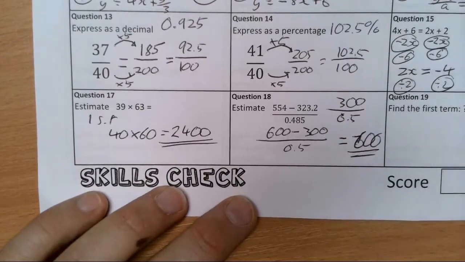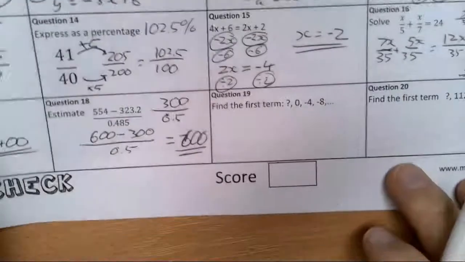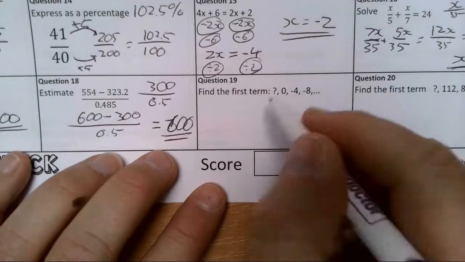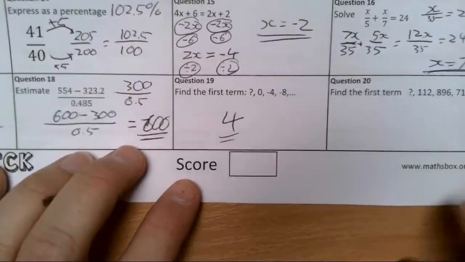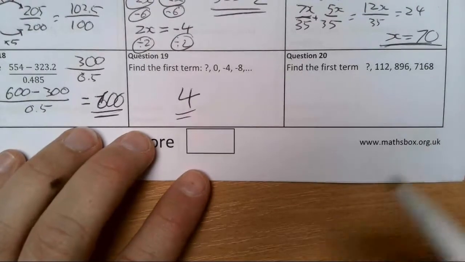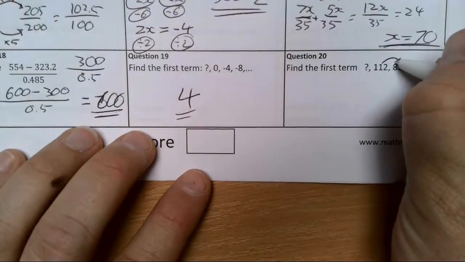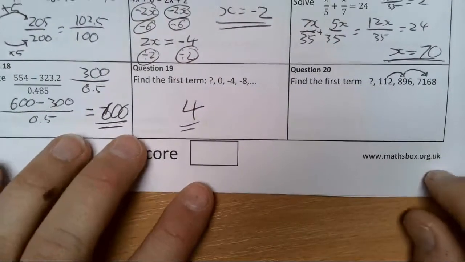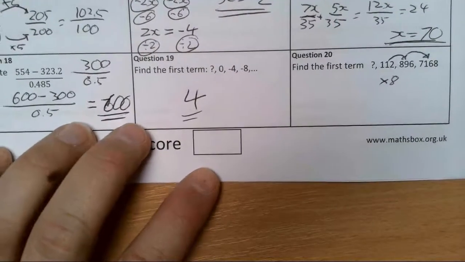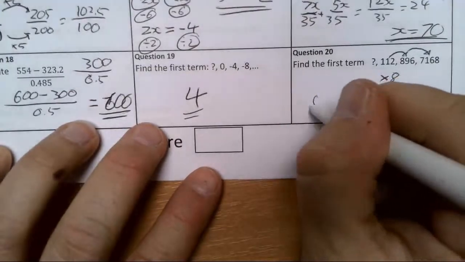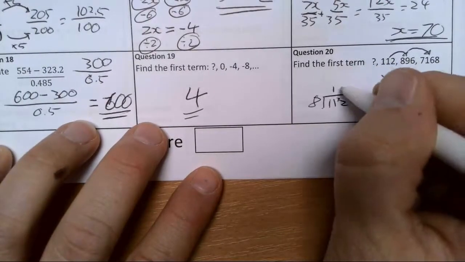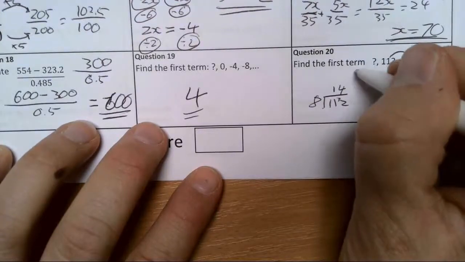Right, find the first term. So it's going down 4 each time, so the first term would just be 4. This one, we are multiplying up here, so we need to see what is the common multiple here. Looks like it's timesing by 8. So I need to see what I'm timesing by 8 to get 112. 8 goes in there once, I've got 3 left over. 8 goes in there 4 times, it must be 14.